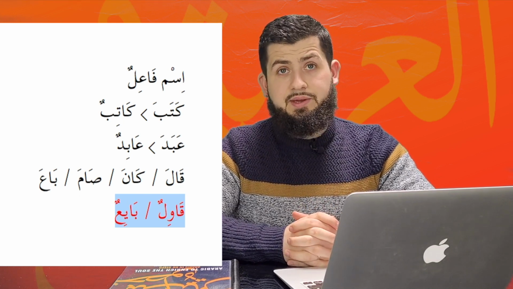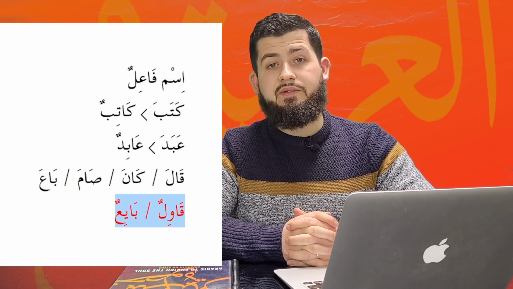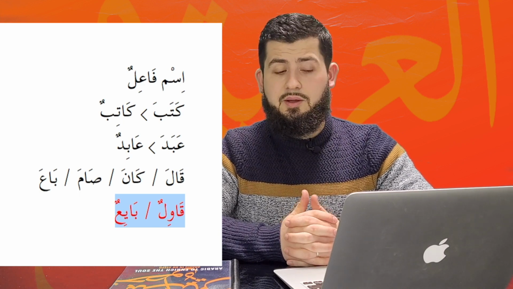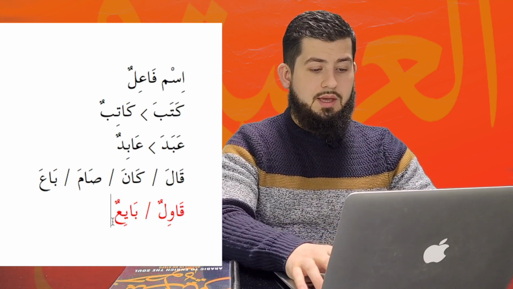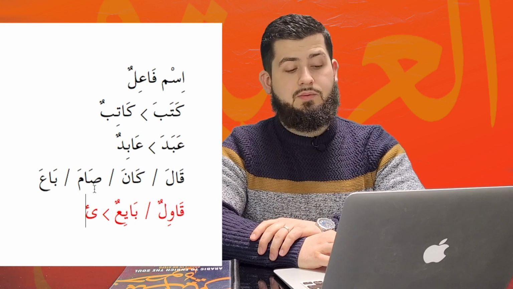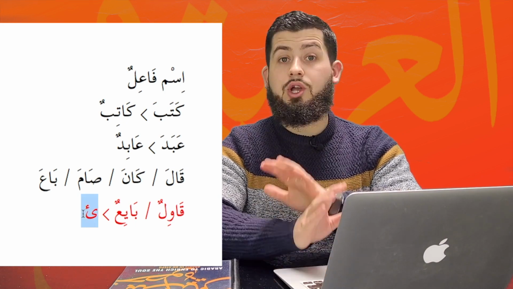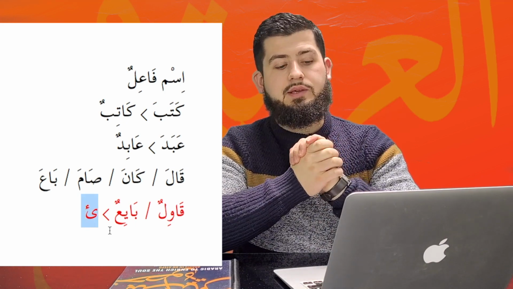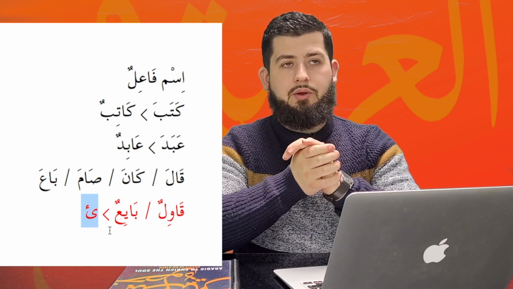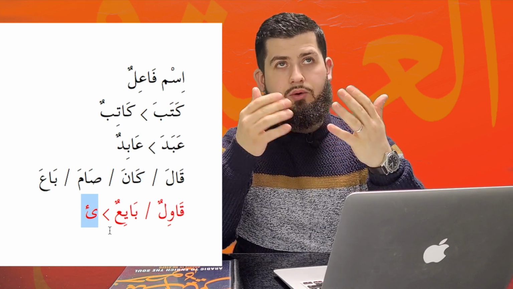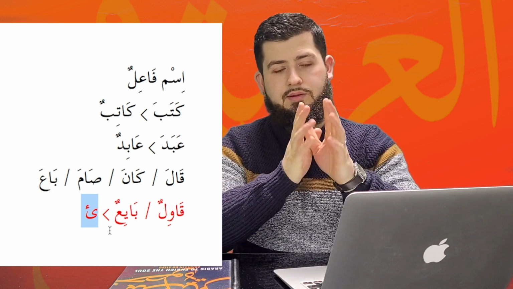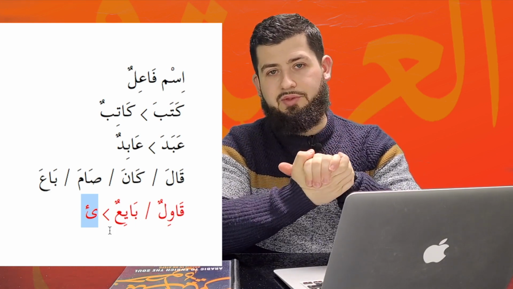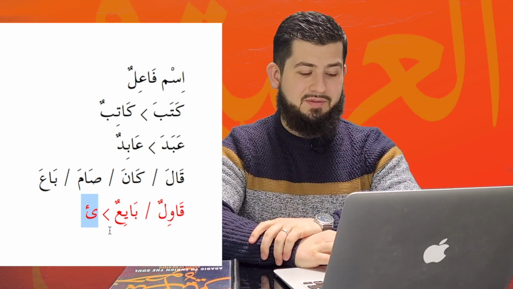One of the most challenging things about hollow verbs is remembering on a verb-by-verb basis what its root letters are. You don't need to worry about that when you do the active participle, because all you do is replace it with this letter, a hamza on a ya shape, regardless of what its root letters are. So much easier than remembering that qala's root letter is waw, so it'll be qawil, or with ba'a, remembering its middle root letter is a ya. The reality is much easier than this problem that students sometimes create for themselves.